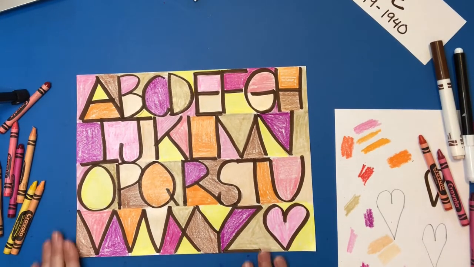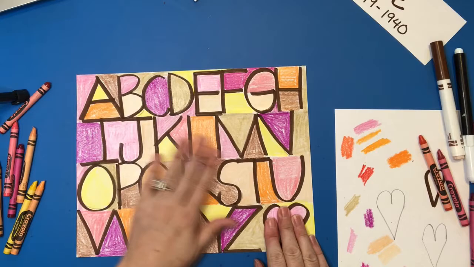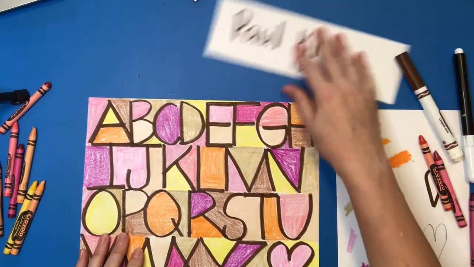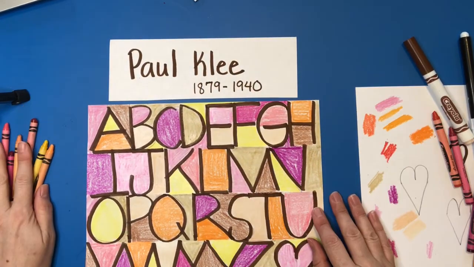Alright, there it is, boys and girls. There's our ABCs inspired by Klee.